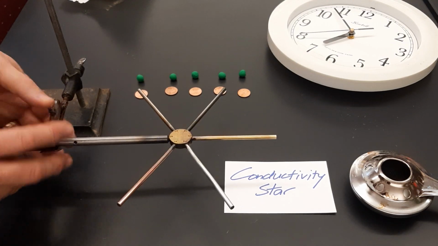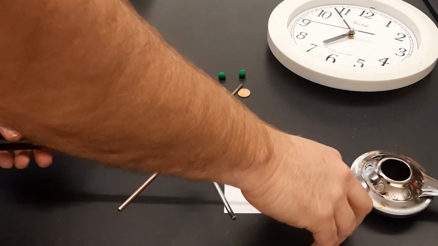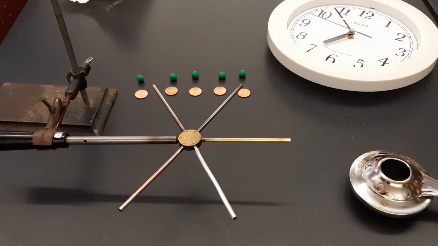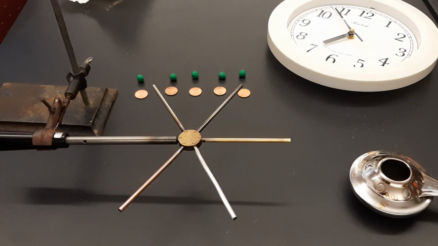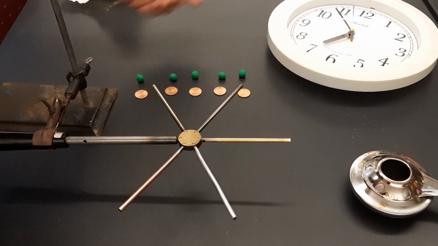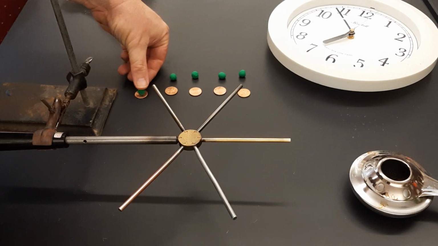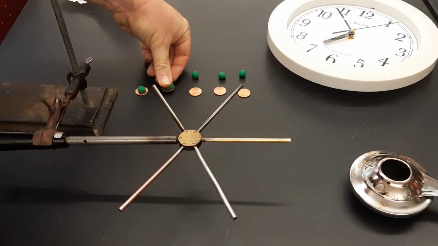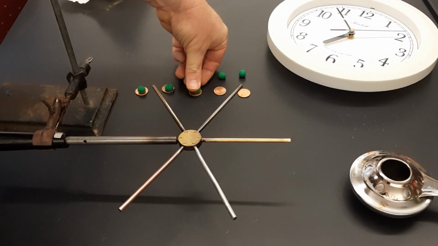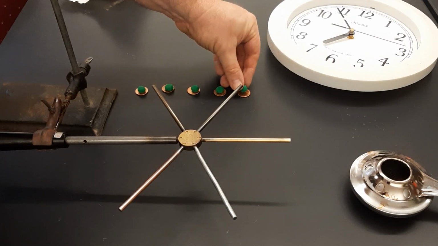Well, if you set this up nice and evenly here, let's put this on. I'll take this away, conductivity star. And here, I've got some little pieces of clay, each one measured out as 1 gram, rolled up into a little ball, and I've got these little pennies. Now, I just take that little piece of clay and push it down on the penny here. And what we're going to do is stick it to the ends of each of these different types of metals.